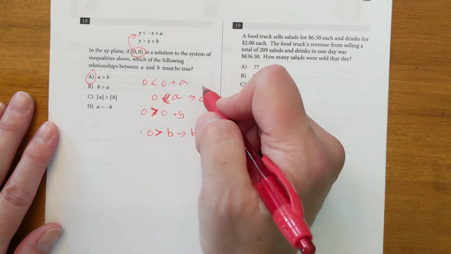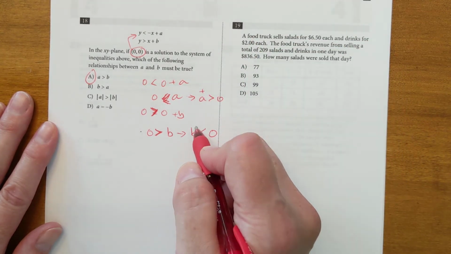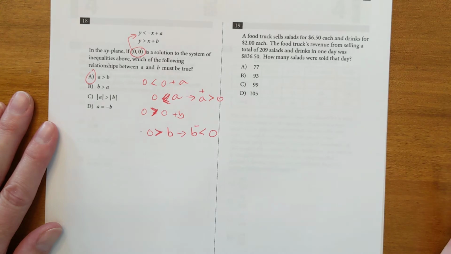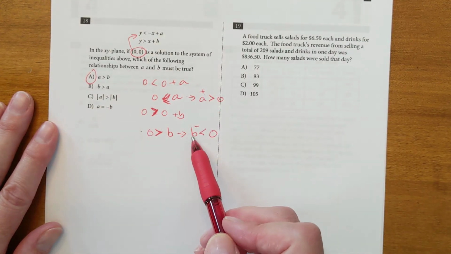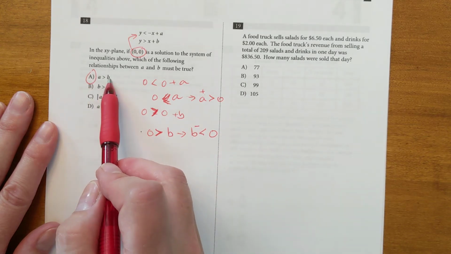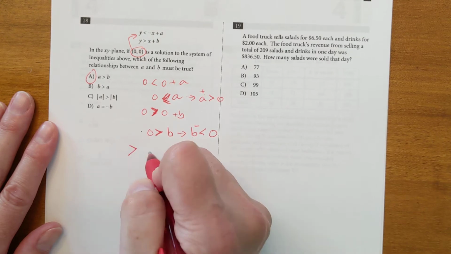If A is greater than 0, that means it's a positive number. It's bigger than 0. If B is less than 0, that means it's going to have to be negative. So B is smaller than A. So A is bigger than B. A is greater than B. Some of you have trouble with the symbols, so that means greater than.